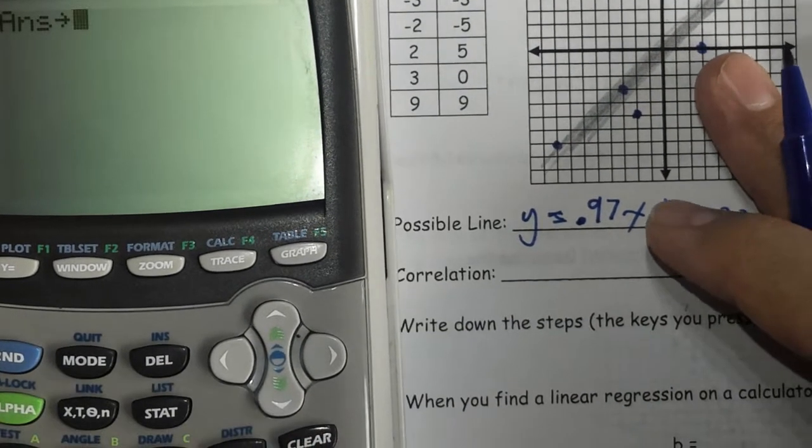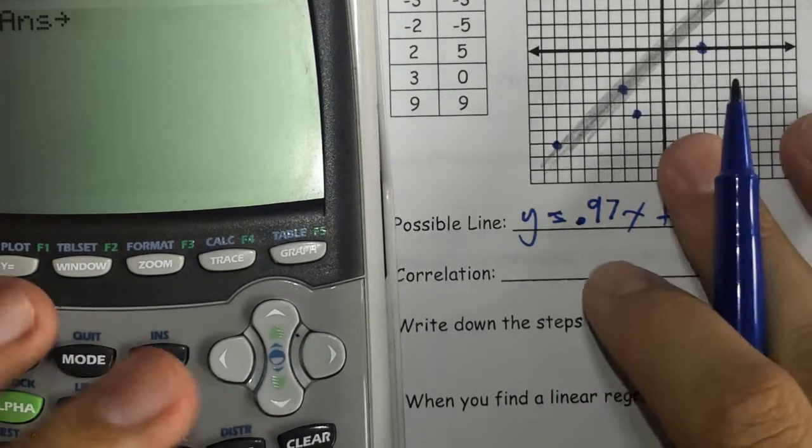Now, correlation. Oh man, sorry, I hit a wrong button, or hit a button accidentally.